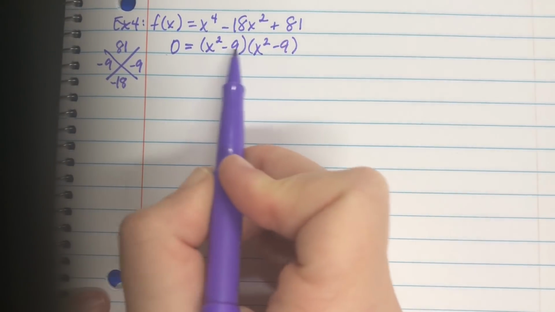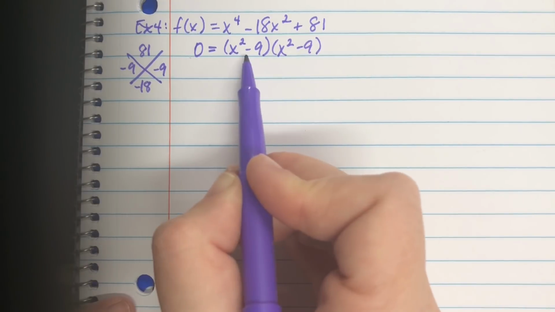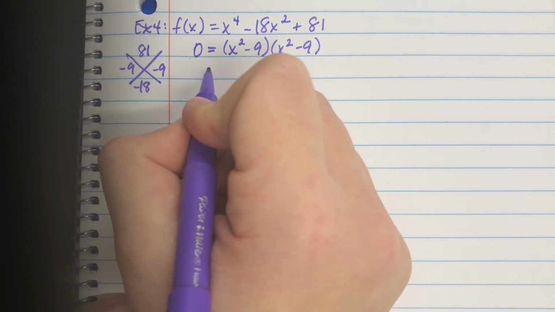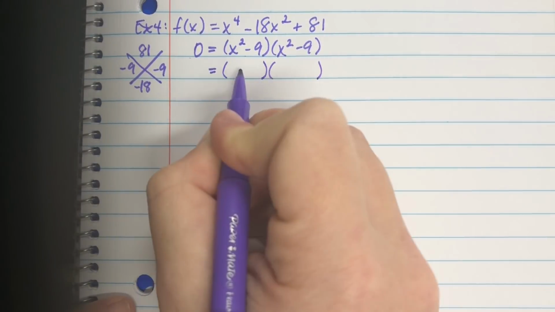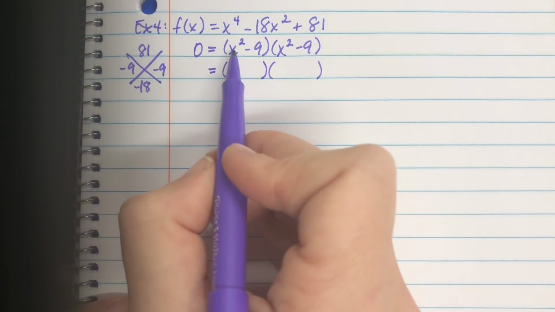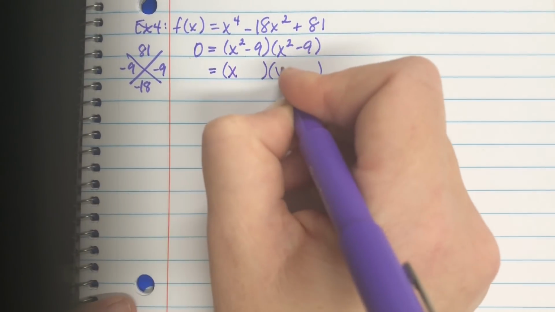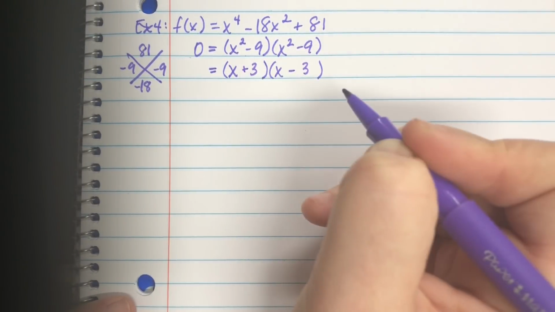Please pay attention to what is left inside your parentheses. I hope that you picked out these are both difference of squares. 9 is a perfect square. Difference of squares has to be broken down further. Difference of squares always breaks down into 2 sets of parentheses. We take the square root of each term. The square root of x squared is x. The square root of 9 is 3. One's positive, one's negative always.